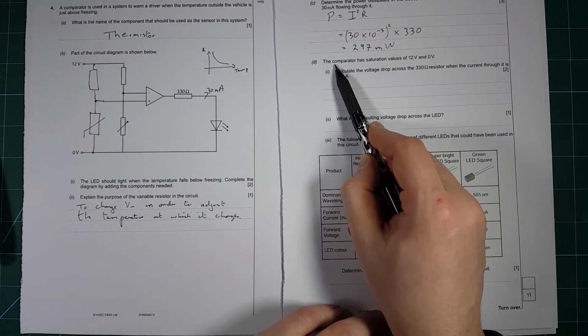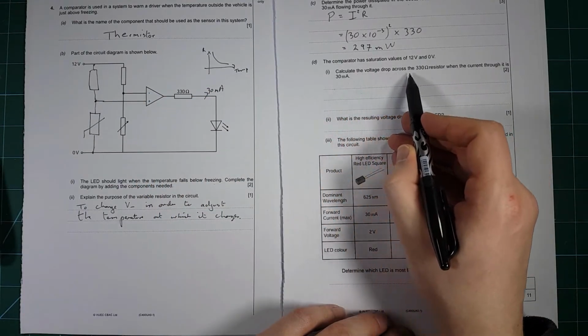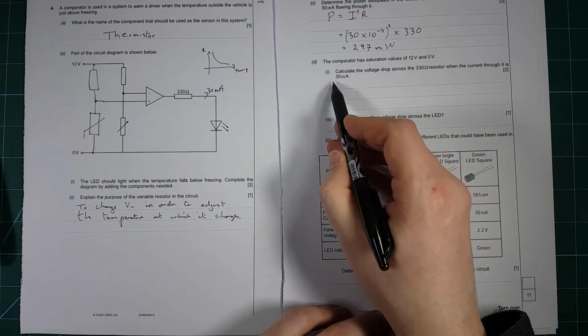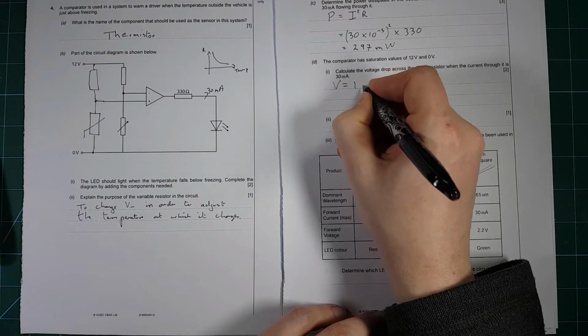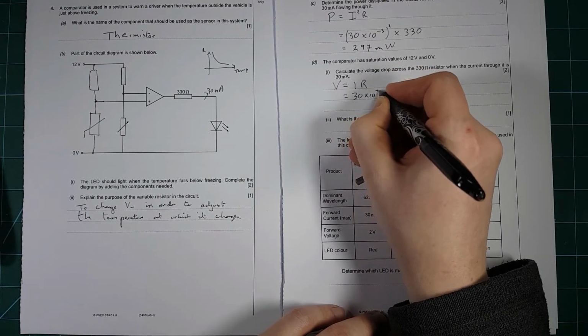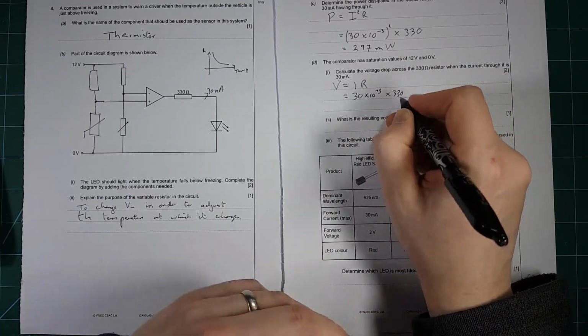Part D. Comparator has saturation values of 12 volts and 0 volts. Calculate the voltage drop across the 330 ohm resistor when the current through it is 30 milliamps. So we're going to have to do this anyway. V is equal to I times R, which is equal to 30 times 10 to the minus 3, that's the current, times 330.